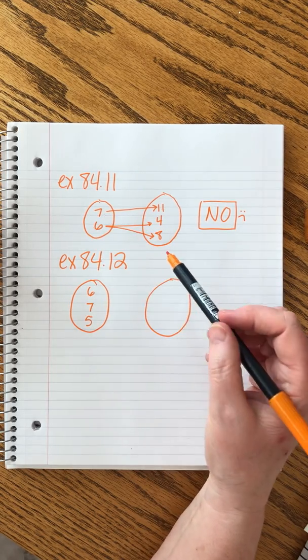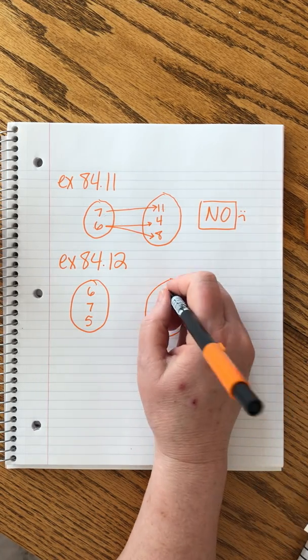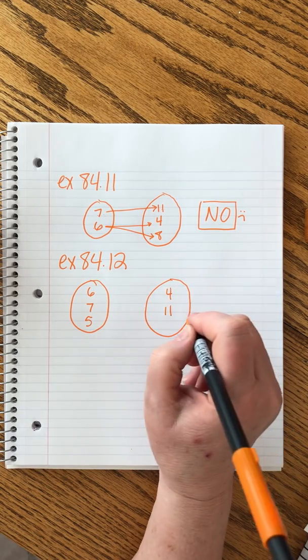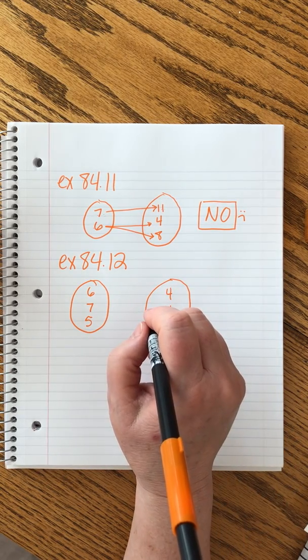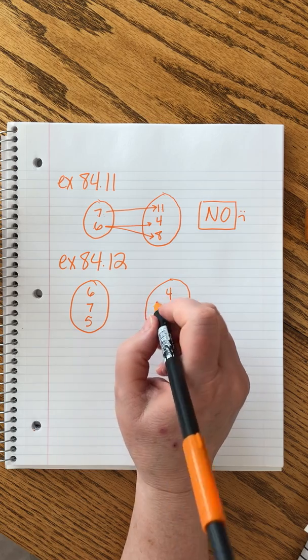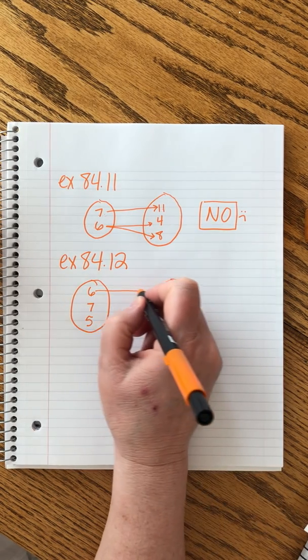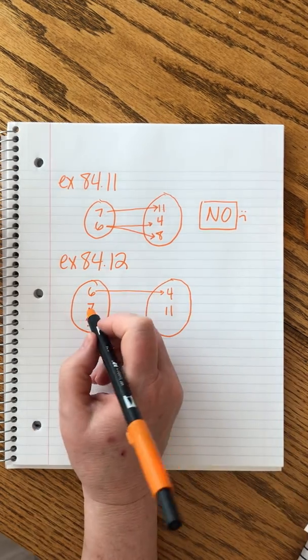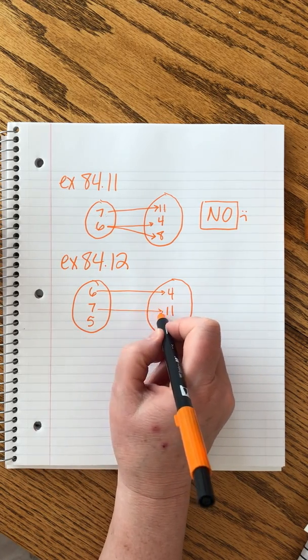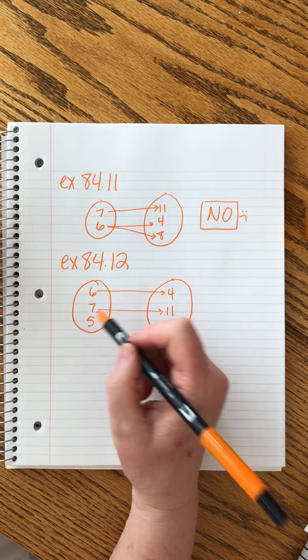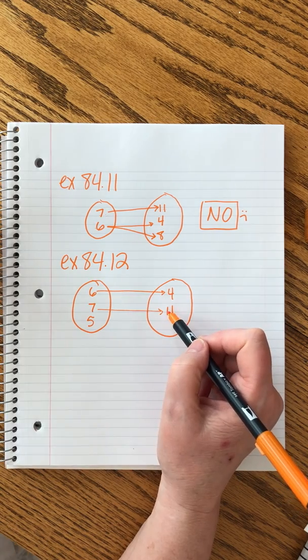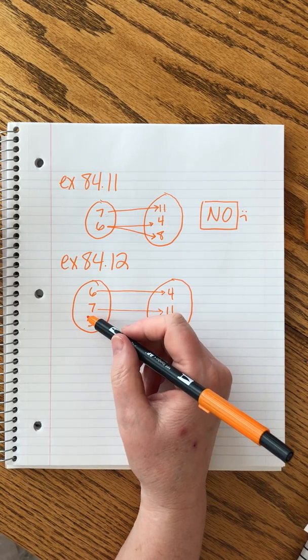So we're not worrying about that though. We're just looking at the pairs of numbers. And here we have 6 maps with 4, 7 maps with 11, and 5 is just sitting there.